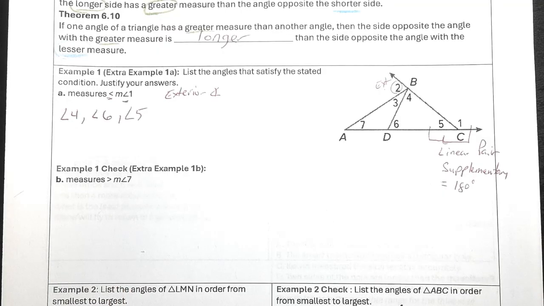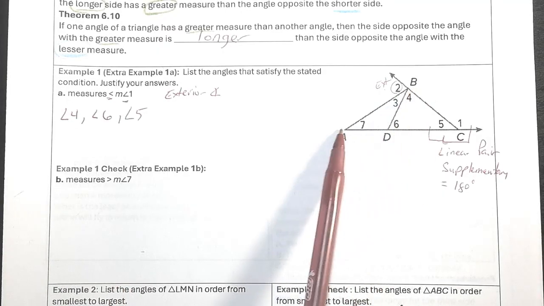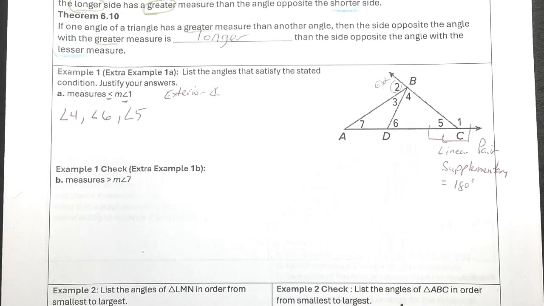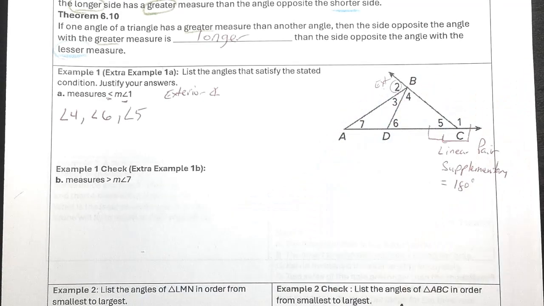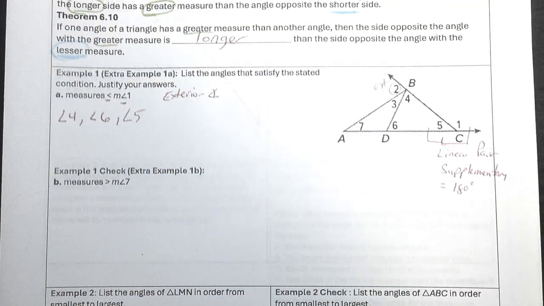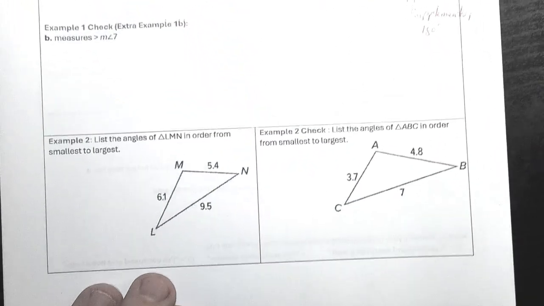There's your hint. And it's anything outside this triangle, so you really can't make any assumptions beyond here. So I kind of answered it without answering it. So I gave you the answer, but you have to have known that. I'm going to move down the page now.